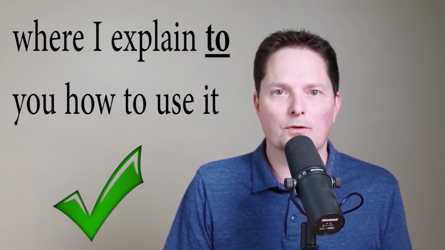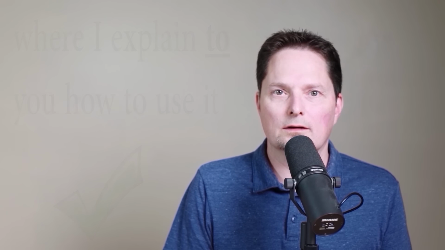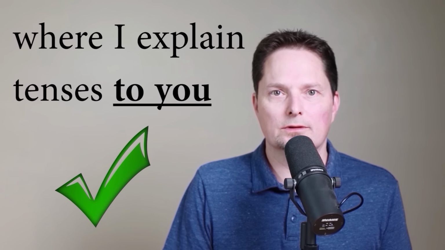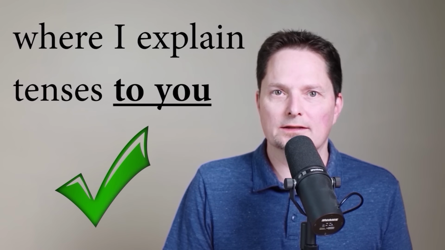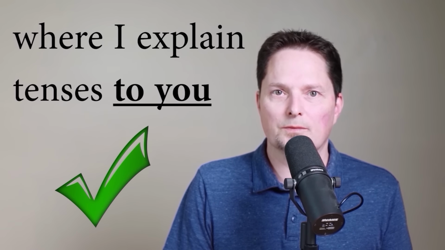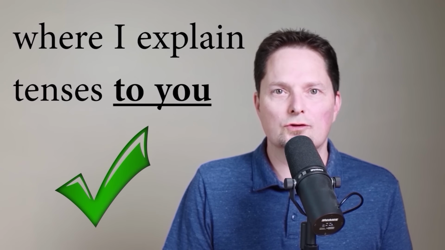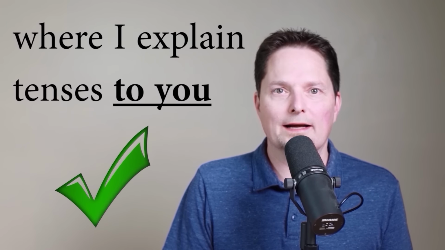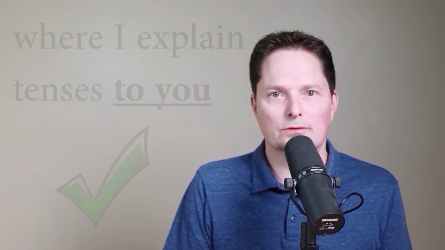But the second example, we have to change it more. We don't say where I explain to you tenses, we have to change the order. We say where I explain tenses to you. So if you have an object after explain, you need the object first, the thing you're explaining. And then you use to plus the person at the end. So it's correct to say where I explain tenses to you.